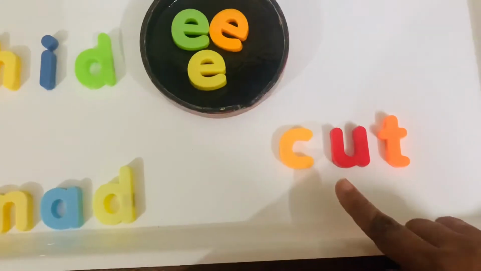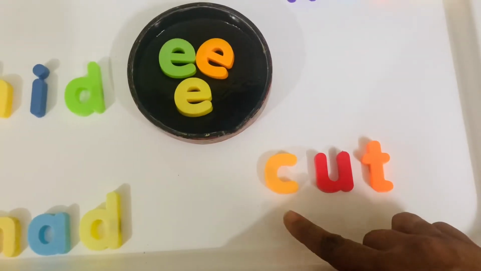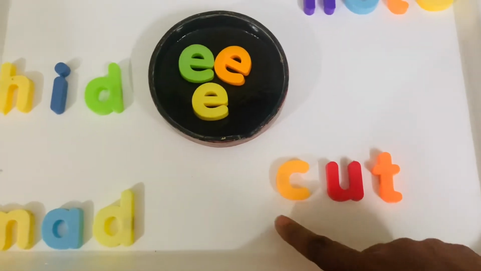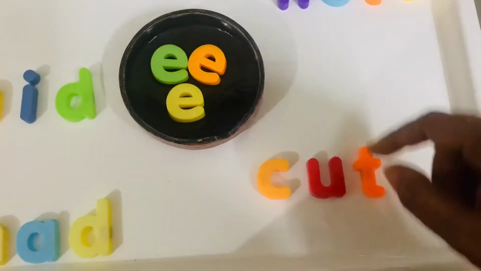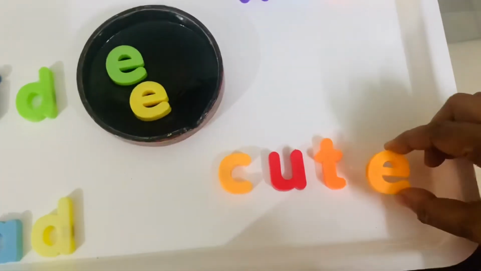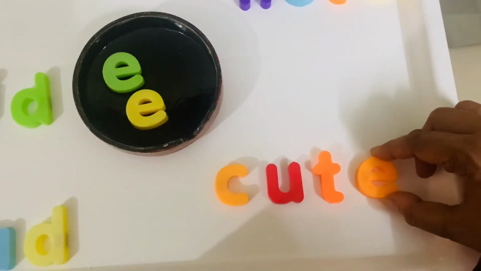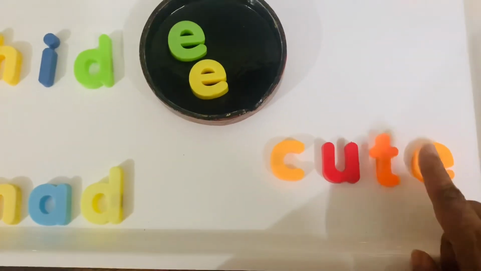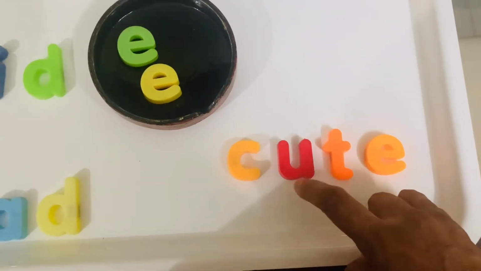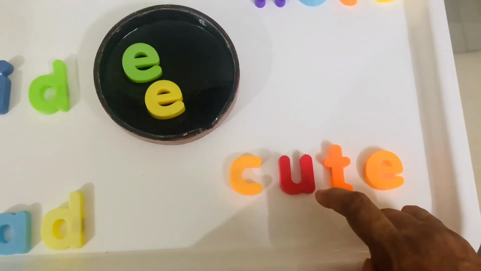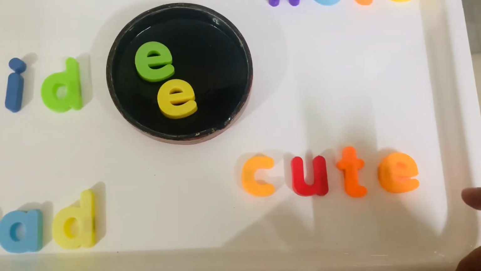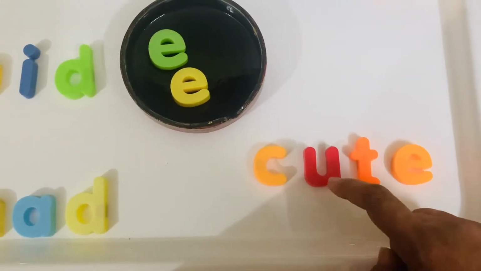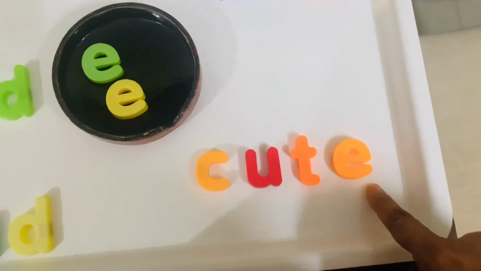Similarly, C, U, T, cut. That's how we phonetically read it. But if we put a magic letter E after this word, it gives the first vowel of the word power to spell out its long vowel sound, which is U, right? So this word becomes cute.